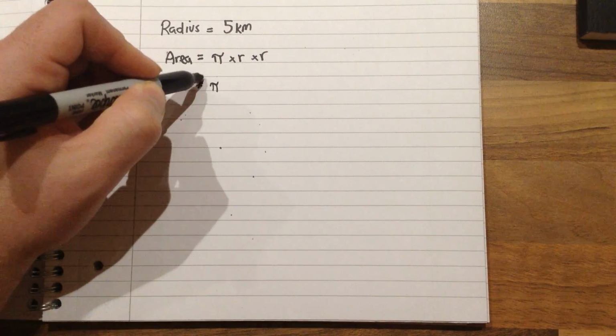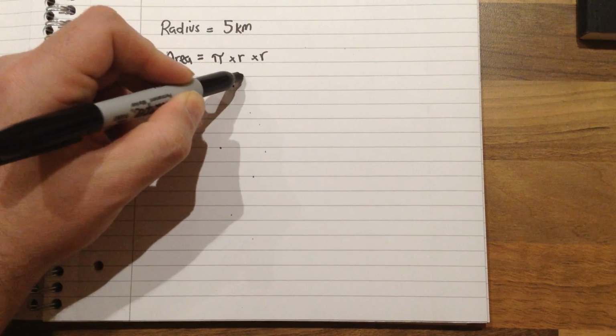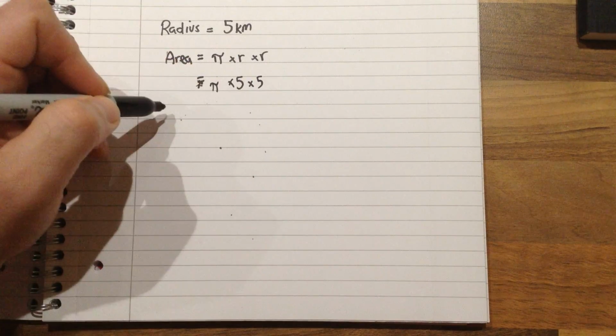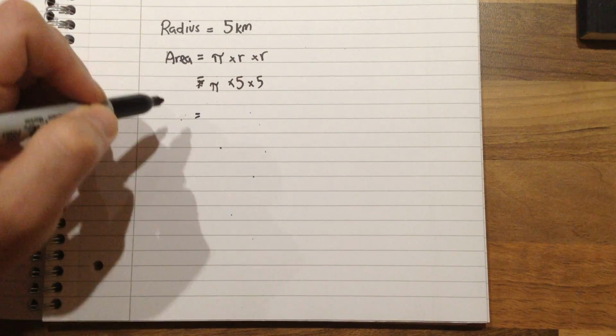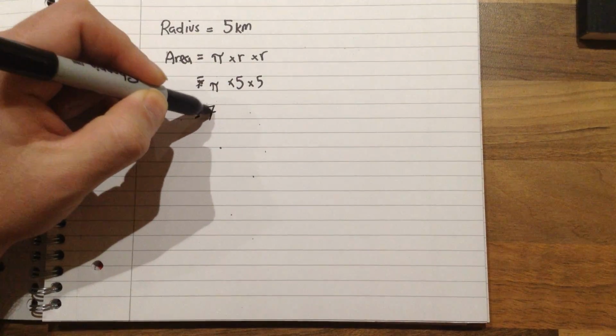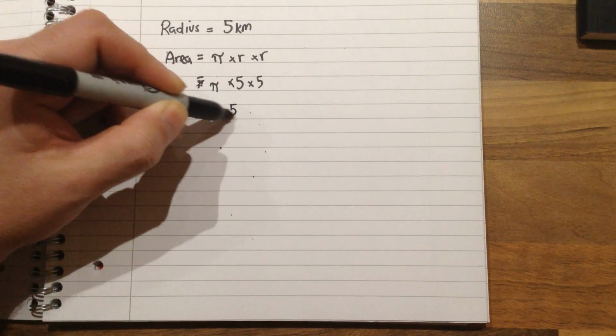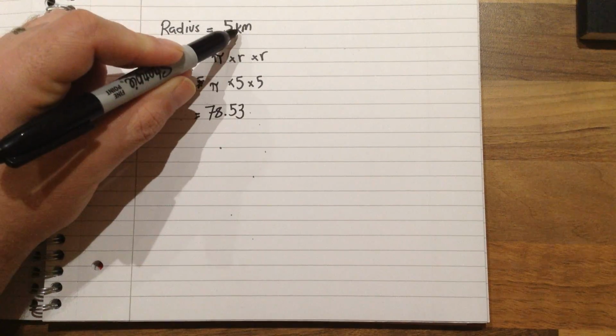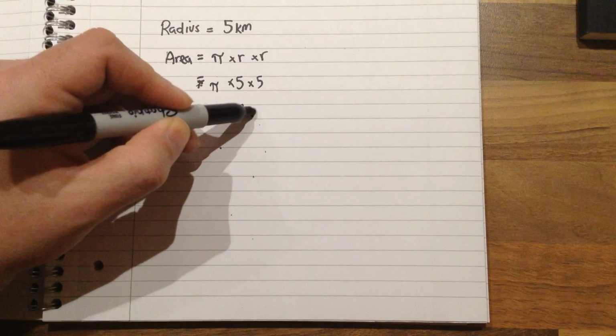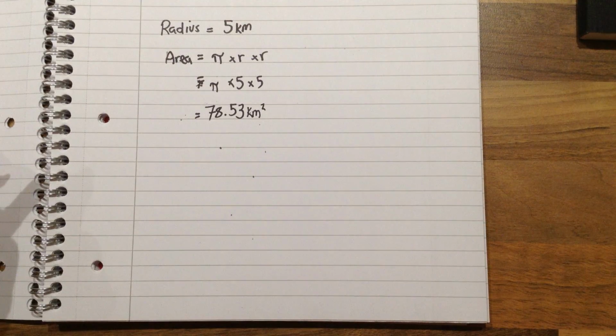And then for this one I would press equals, I would press onto my calculator pi times 5 times 5, which if you type that into your calculator potentially will say 25 pi. If it does say 25 pi, all you need to do again, press that little change button and what should come up is an answer of 78.53, and because it's kilometres, kilometres squared.